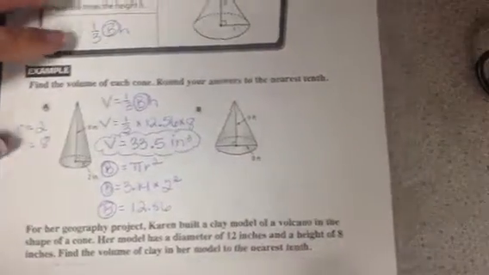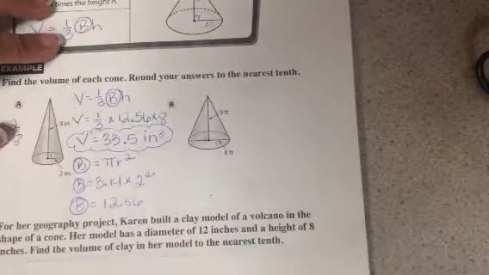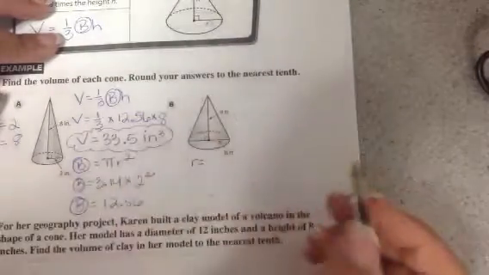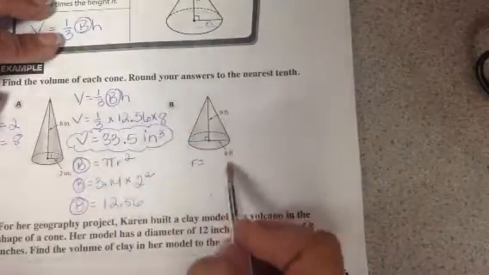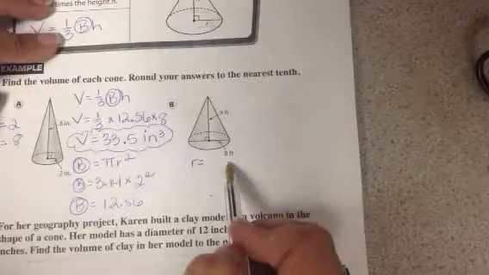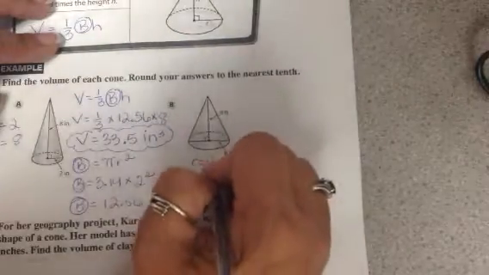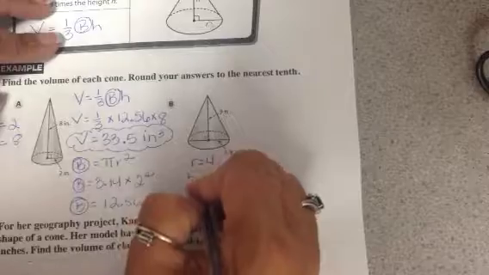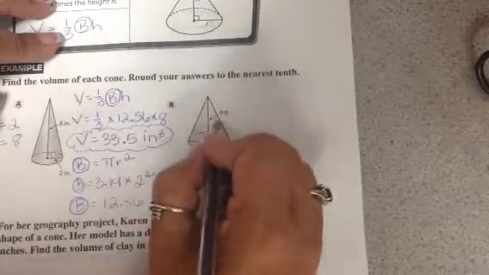I want to look at one that does not give me the radius. It gives me the diameter. As we know, when it gives us the diameter, we have to take the diameter and divide by 2. So if I take 8 and divide it by 2, that gives me 4. My height is 9. I found that right here. And I'm going to do the same thing.